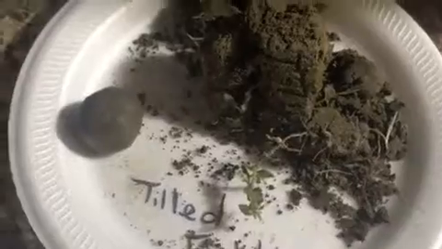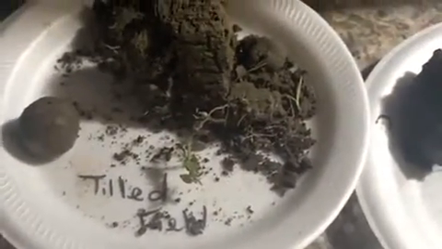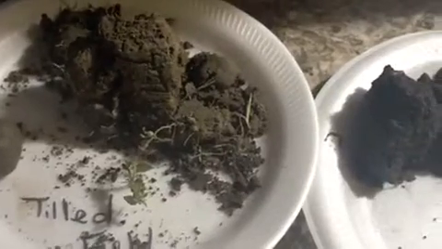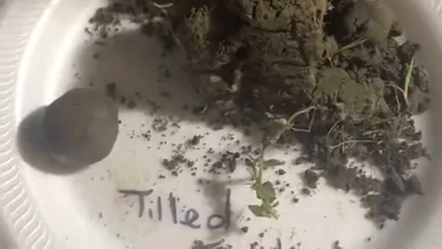Okay, now I have kneaded up my soil samples, my tablespoonful of soil samples, kneaded those up to place here inside of our tea strainer. So I'll be starting with the tilled field soil first.